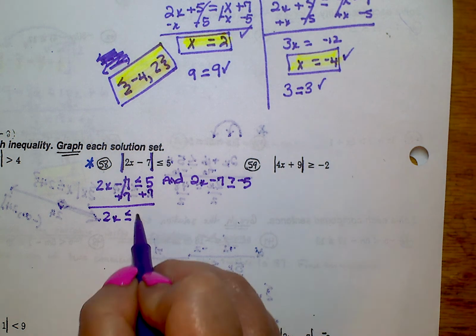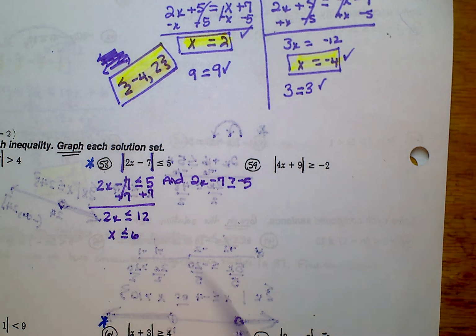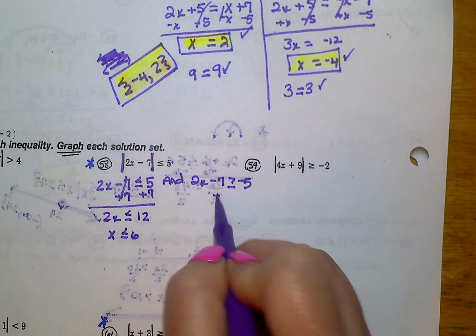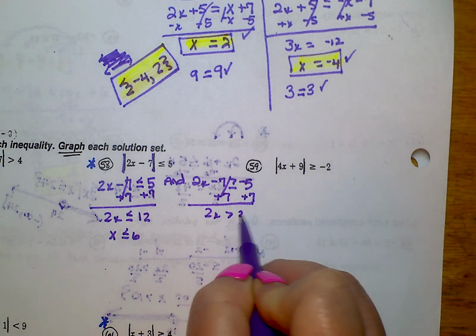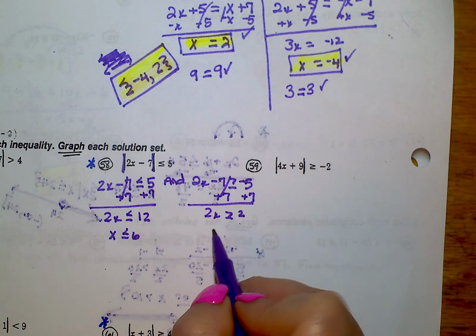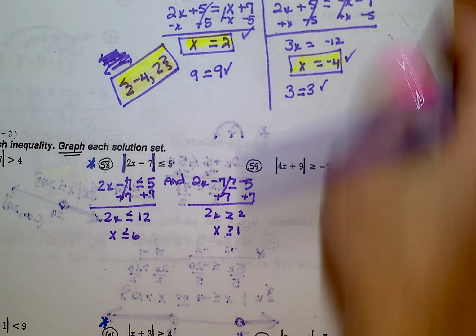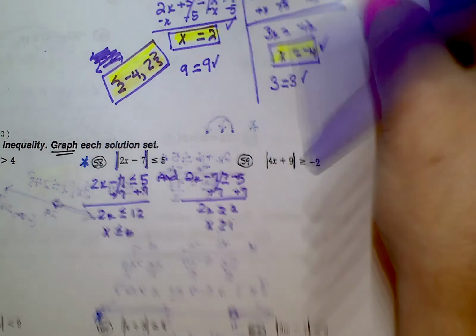7 plus 5 would be 12. Divide by 2, less than or equal to 6. Add 7. 2x is greater than or equal to 2. So x is greater than or equal to 1.